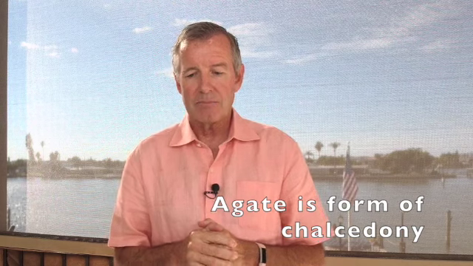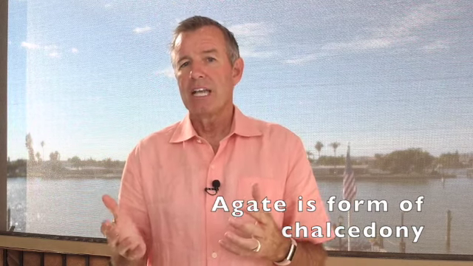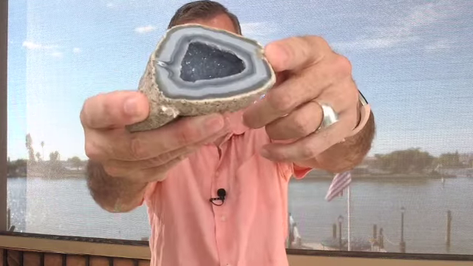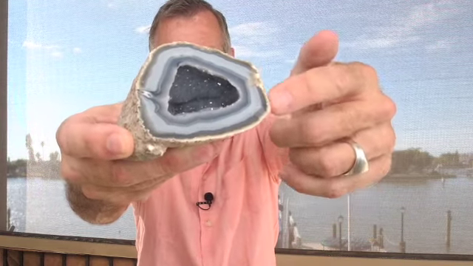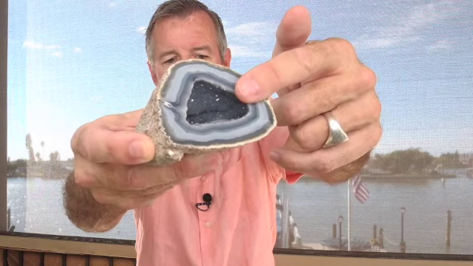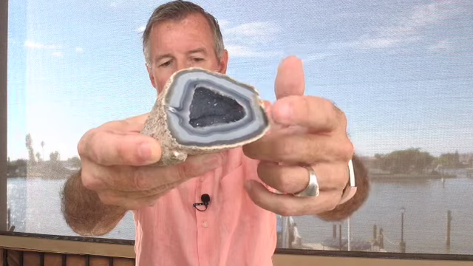So first, what is agate? Agate is basically a form of chalcedony, and it is a form of chalcedony that is a translucent to semi-transparent form of chalcedony. And this is a great example. This is an agate right here. I'm going to hold this up closer. I hope you don't get much glare. It's usually a banded agate. You see how you have the dark gray, a lighter gray, a dark gray. Actually, that's druzy in the middle. Don't worry about that. That's typical of a banded agate.